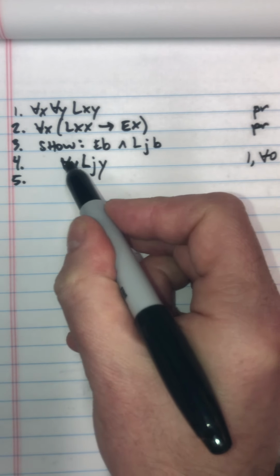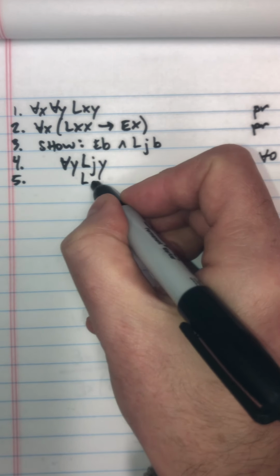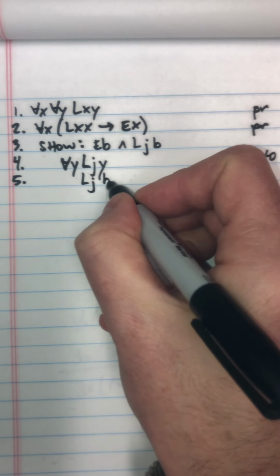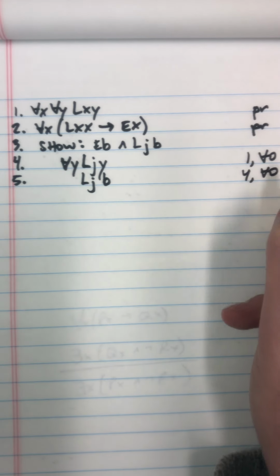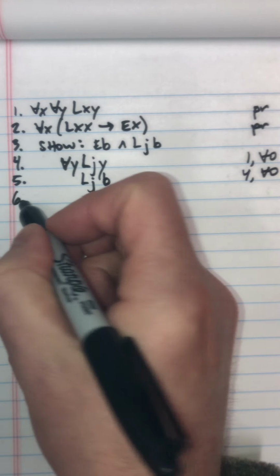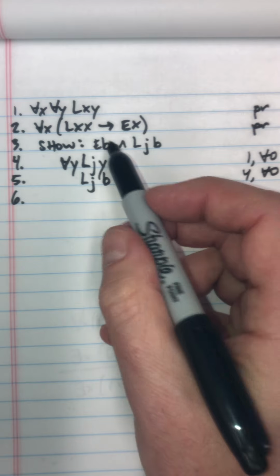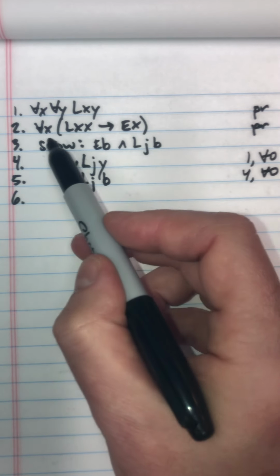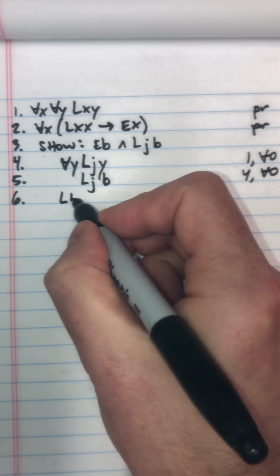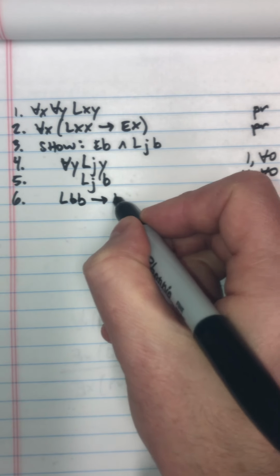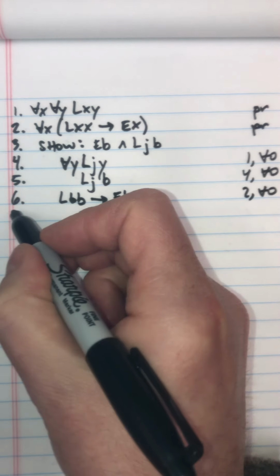Now we can take off the universal y quantifier from line 4 to get L, J, B. And that comes from line 4 now by universal out. Okay, so we've got half what we need. Now we need to figure out how to get EB. Well, the obvious place to get it is from line 2. So let's do universal out to make that x into a b. That's going to give us if L, B, B, then EB. That comes from line 2 by universal out.